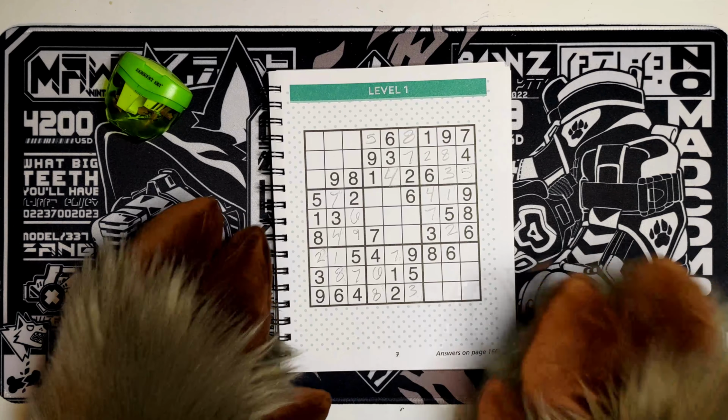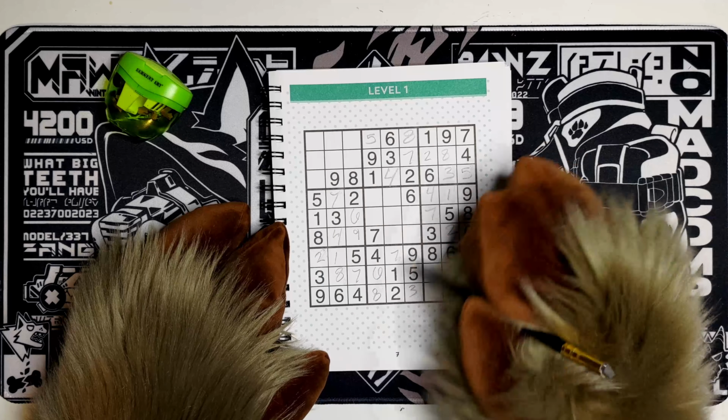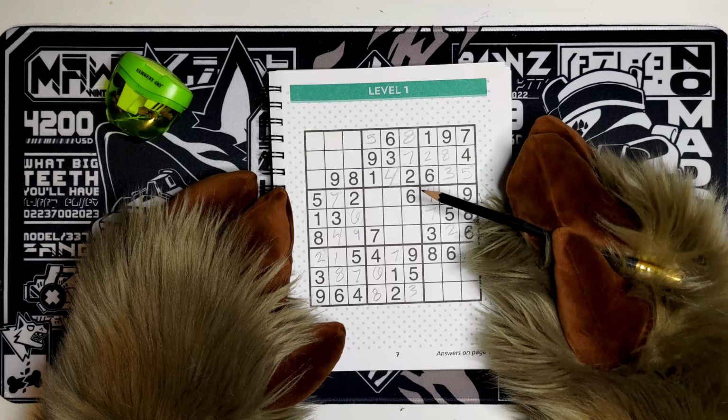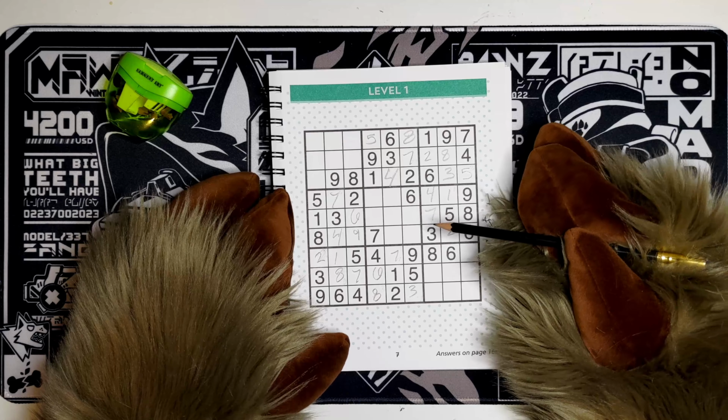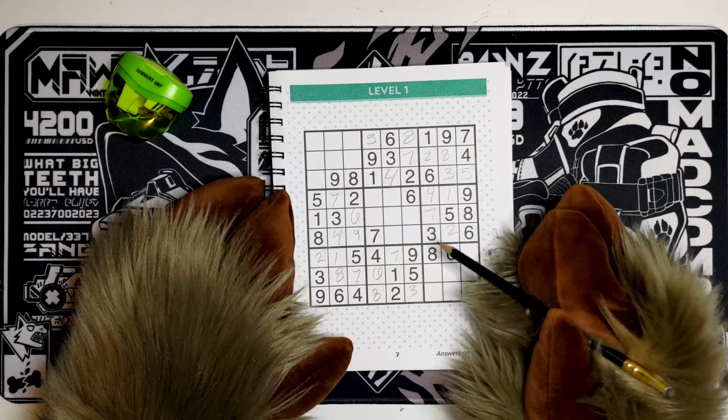We've also been utilizing the whole row column thing, but not quite in the way I'm about to show you. So now we can do that process of elimination idea using the rows and columns, right?